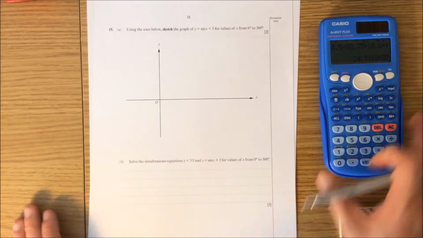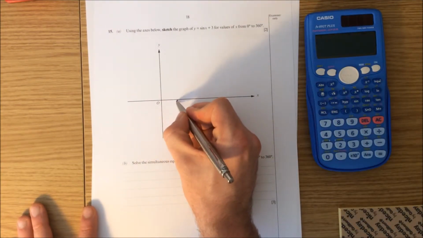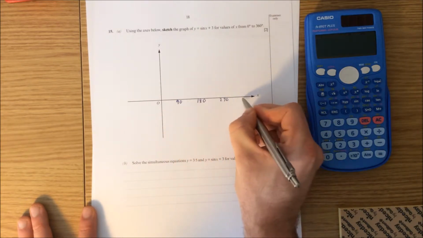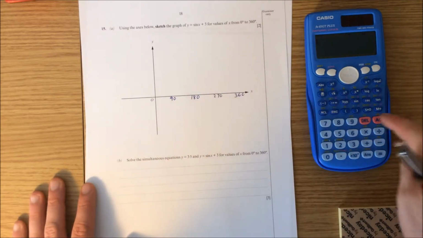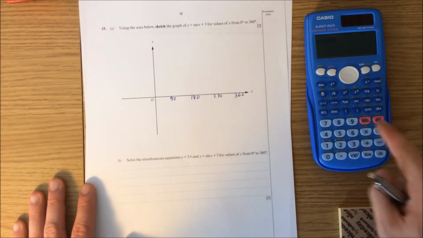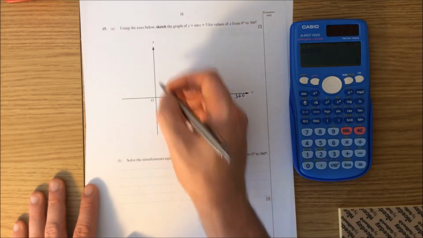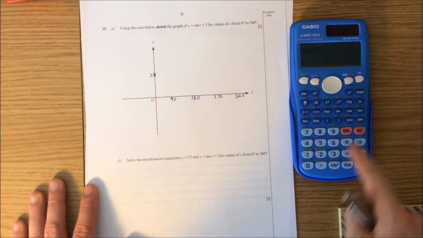Question 15. Sketch the graph of y equals sine x plus 3 for values between 0 and 360. We always go up in 90s when we are sketching any trigonometry graph. Sine of 0, if I type that in on the calculator, because you can use the calculator to work this out, is 0. However, I'm going to add 3, so that means it's going to be at the point 3. So at sine 0, I'm going to be at 3.